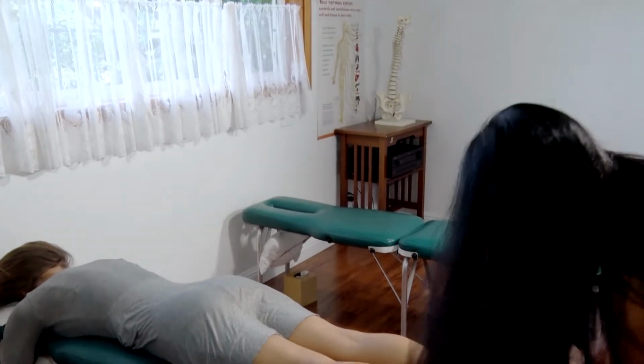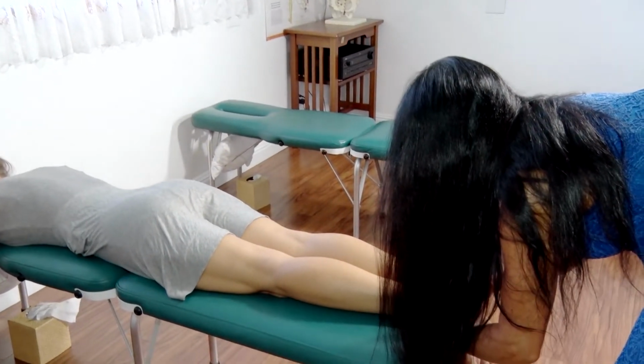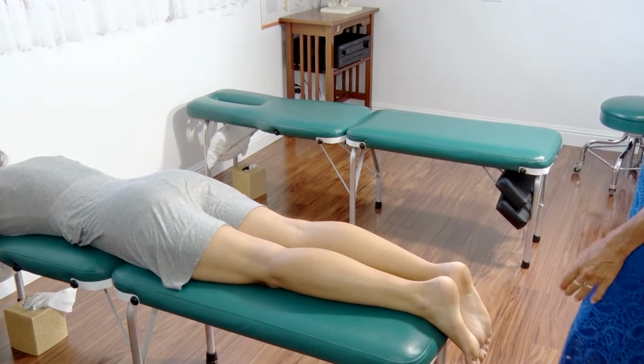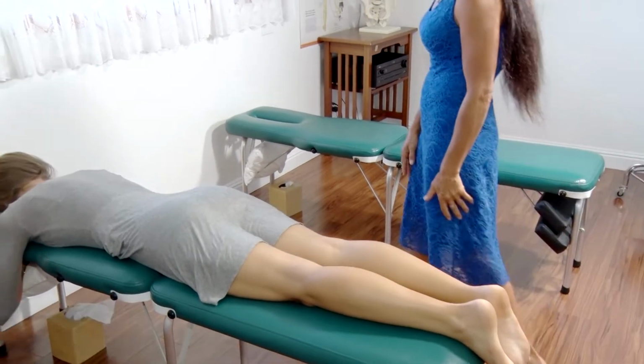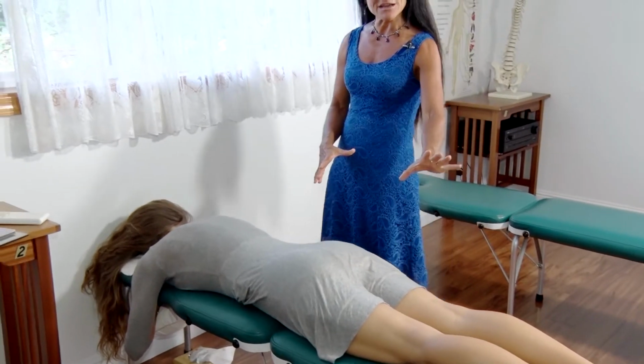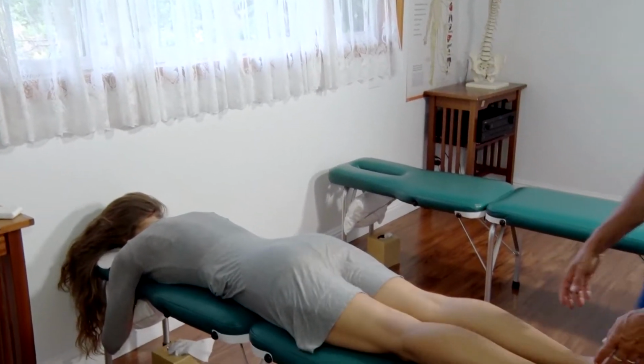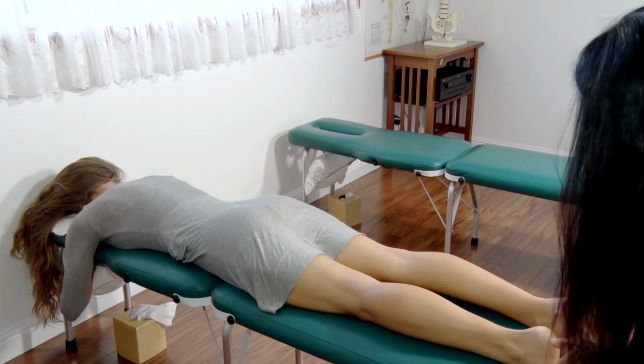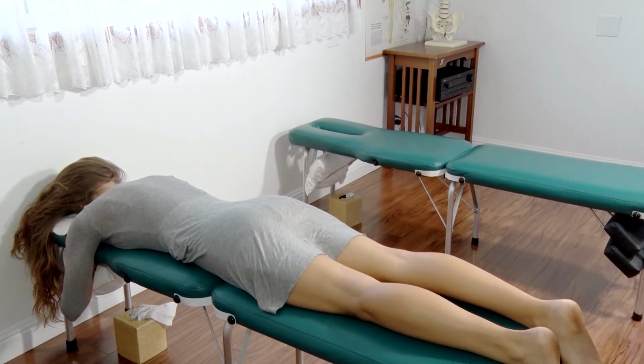And we started with a left short leg of about 3/4 of an inch, and just with those two gentle contacts, we see the evening of the legs, and also much less tension down at the Achilles tendon where we were measuring the spinal cord tension.